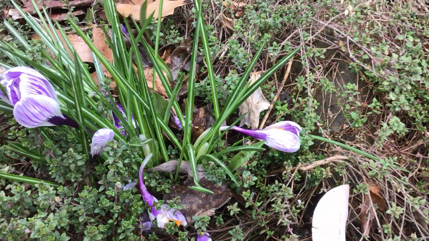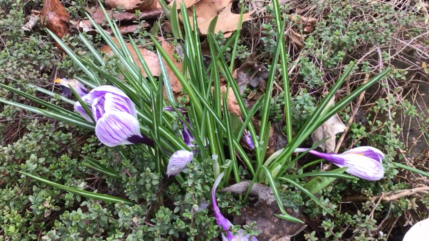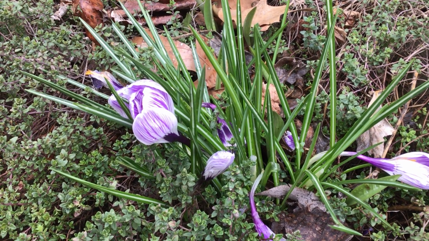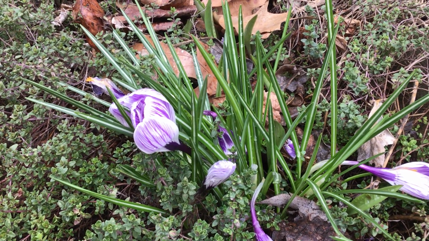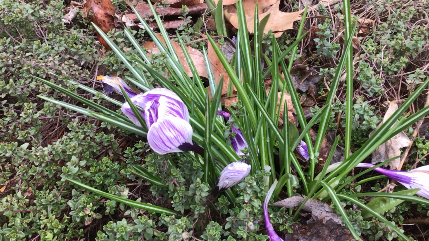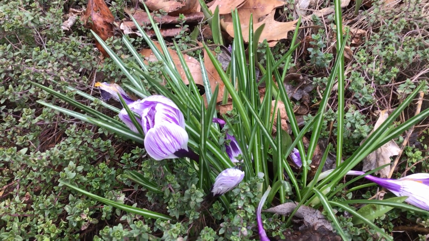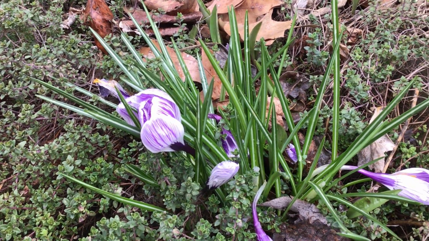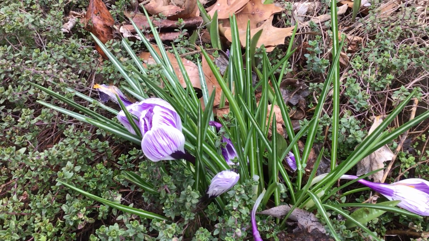Another thing about monocots is that their flowers typically have 6 parts, sometimes 3. Let's open up a flower and take a look. I'm going to move the camera to a place where I can use my hands better.